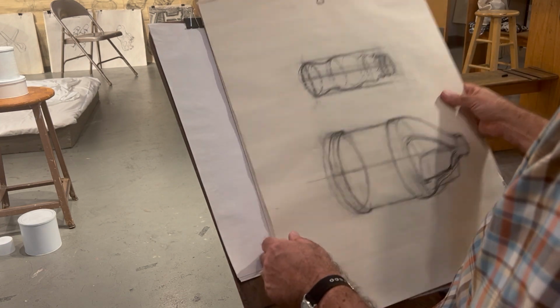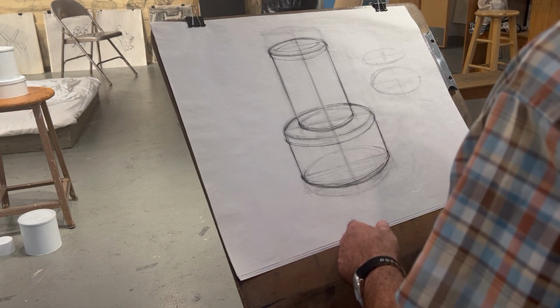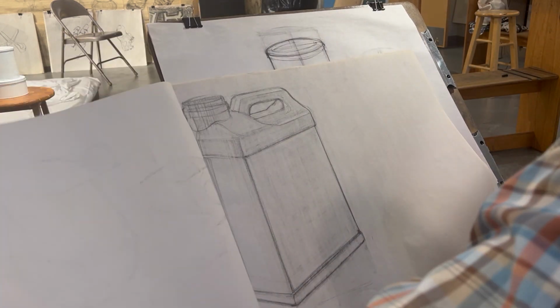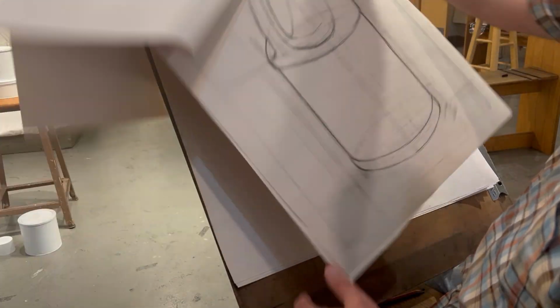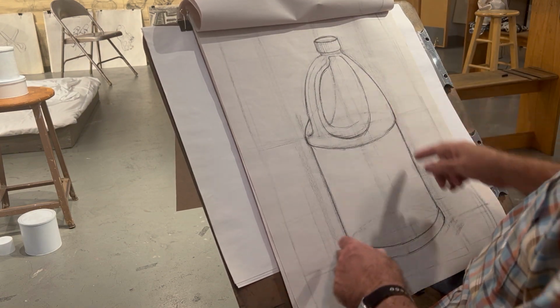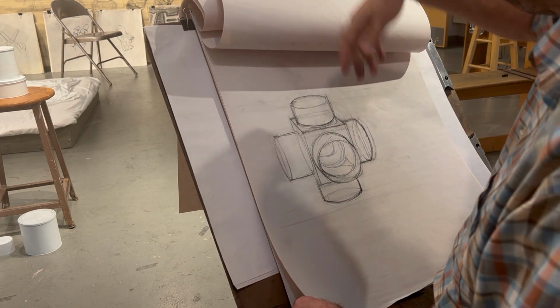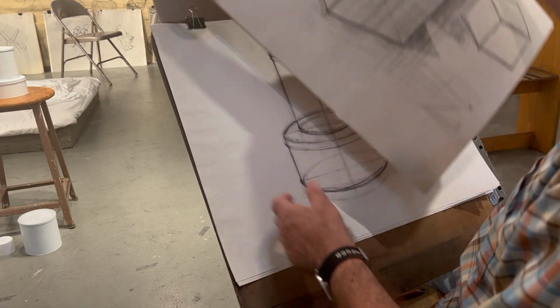Hold on, there's one more folio I want to show. And then this one has a lot of more complex forms, like that one and that one. I'll be trying to do, this is a narrow bleach bottle, a little bit wide here at the bottom. Another one of those no ends, another cube style.